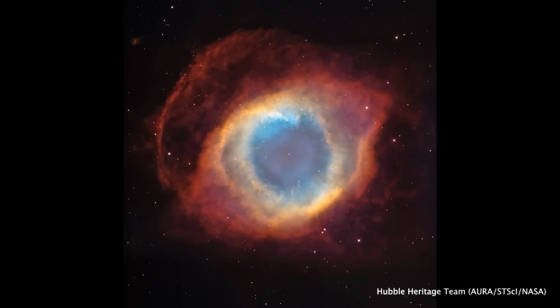It's worth just pausing for a moment and thinking about the fact that this core is not much bigger than the Earth, but yet its temperature is so high that its luminosity is incredible, and it can ionize all that gas all the way out to about a light-year in every direction.